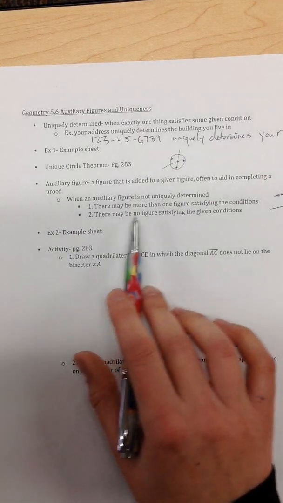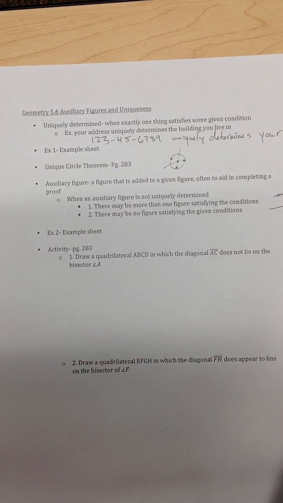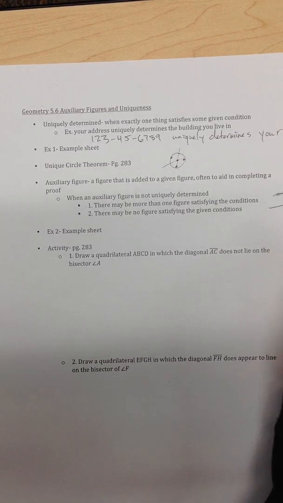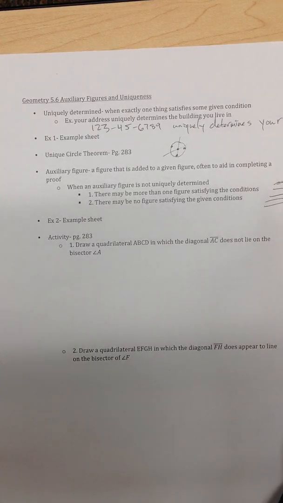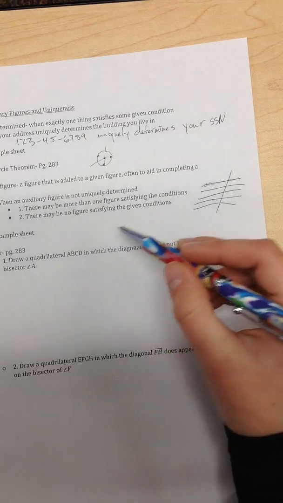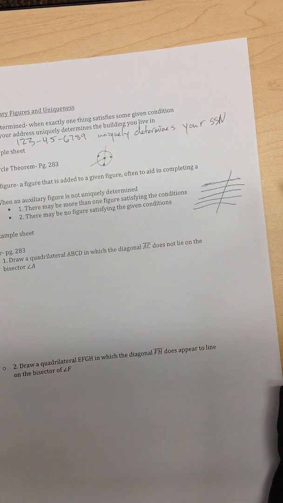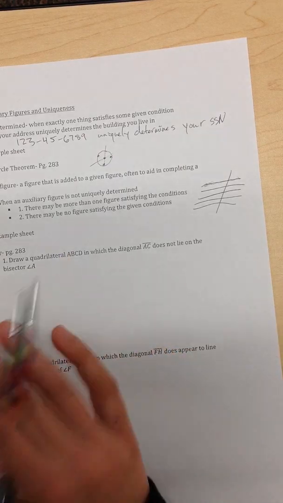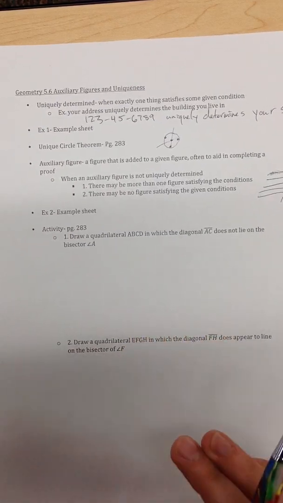Okay, when an auxiliary figure is not uniquely determined, so when there's not just one situation, there may be more than one. Like a line parallel to this line here, maybe you had another parallel, that one, there could be multiple ones that would fit that situation. There might also be none that fit a situation. You might see that as well, okay? But these aren't terribly important. They'll come up a little bit in this section, but in the big scheme of things, they're not horribly important.